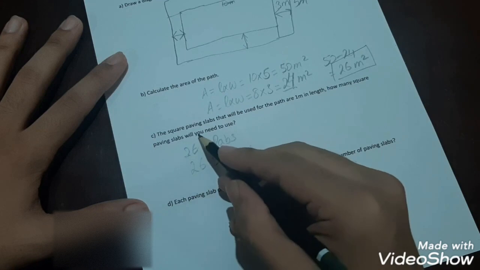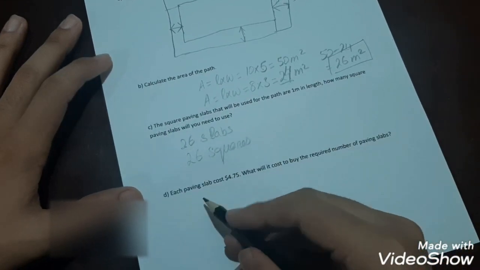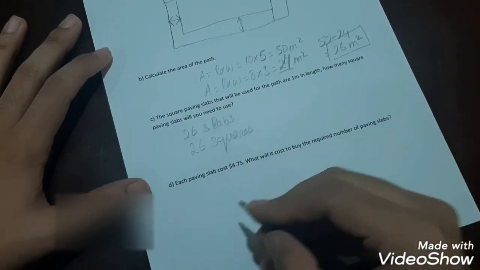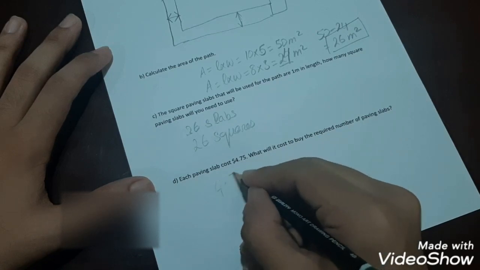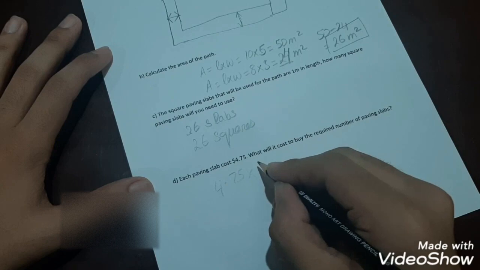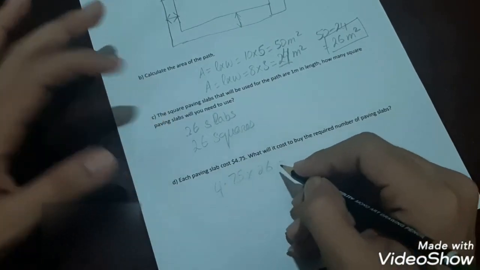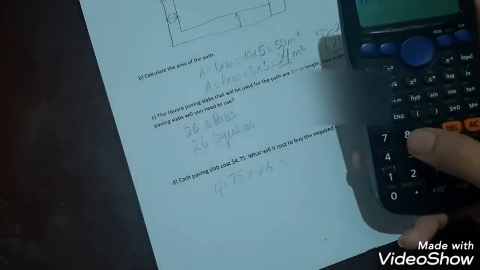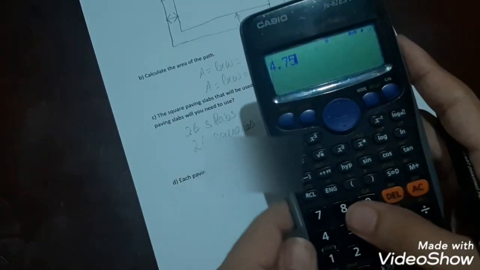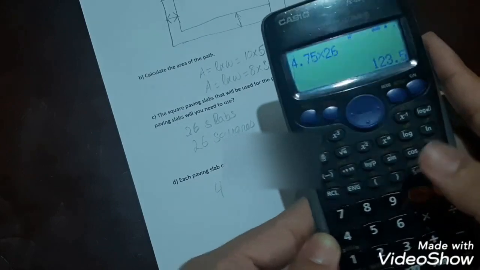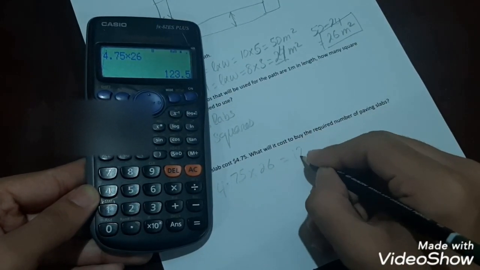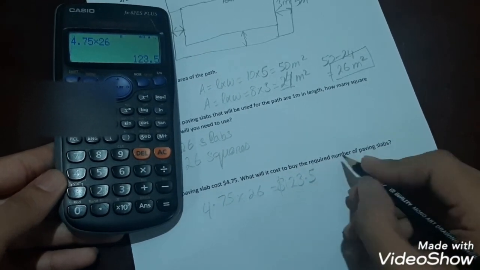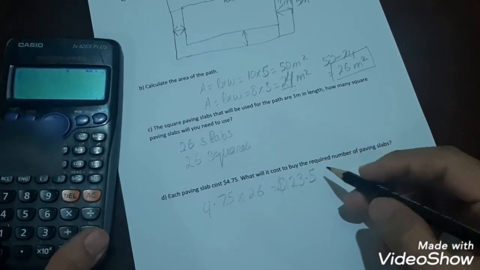And then part D states each paving slab costs 4.75. What will it cost to buy the required number of paving slabs? So 4.75 multiplied by the number of paving slabs that are 26, we will use the calculator. 4.75 multiplied by 26, and this will be $123.50 needed for the number of paving slabs, and this will be the final answer.